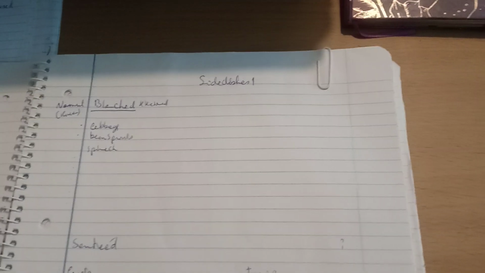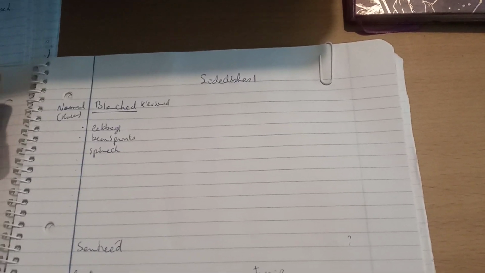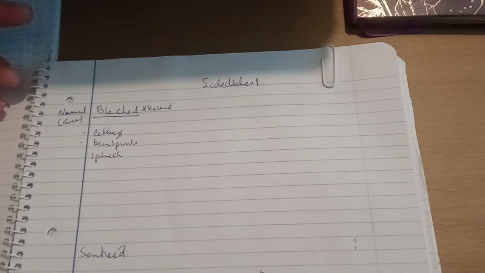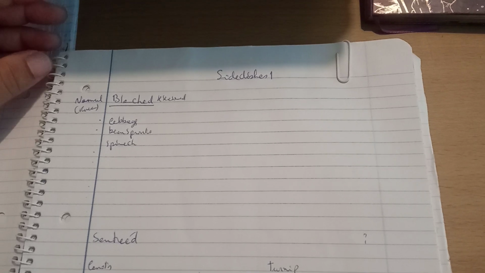And then the side dishes. The side dishes is where we can find both the veggies and the carbs with very little to no proteins. But they are important because they complement the meal.